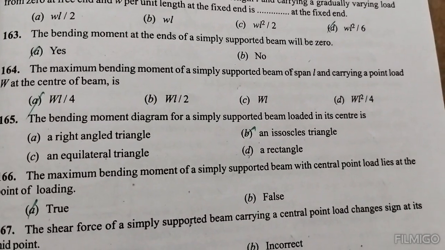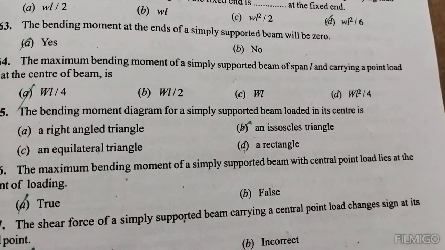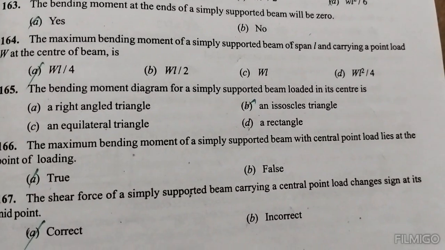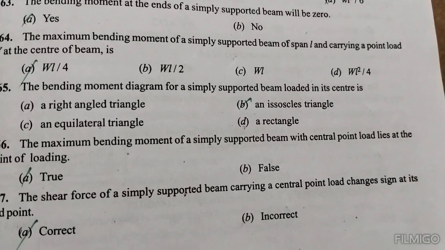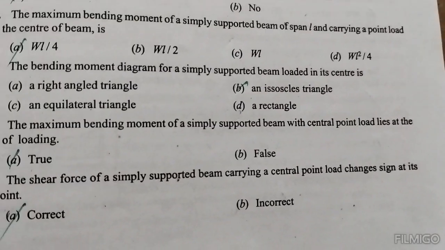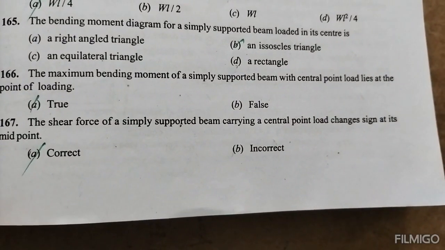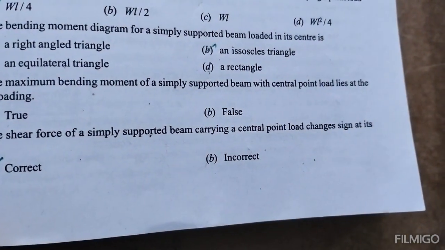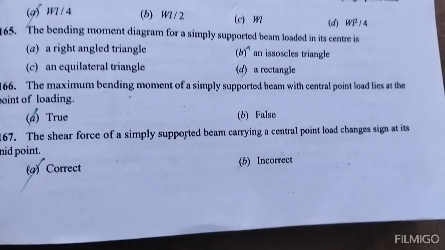The bending moment diagram for a simply supported beam loaded at its center is an isosceles triangle. The maximum bending moment of a simply supported beam with a central point load lies at the point of loading. This is true. The shear force of a simply supported beam carrying a central load changes sign at its midpoint. This is correct.